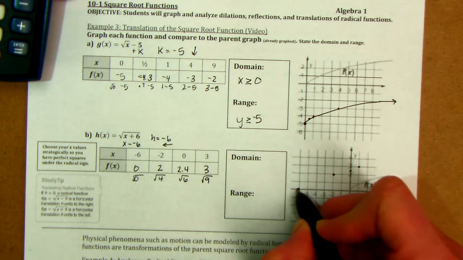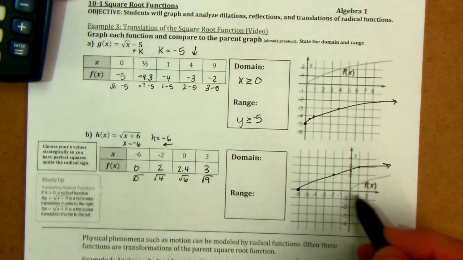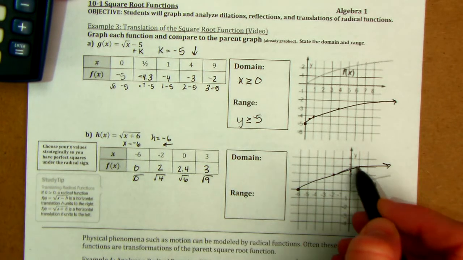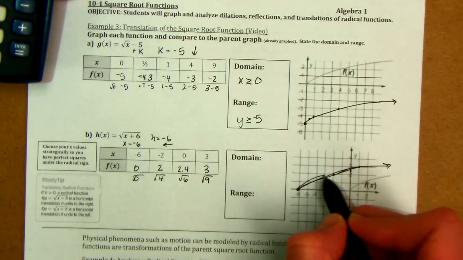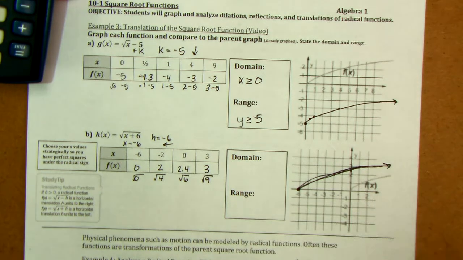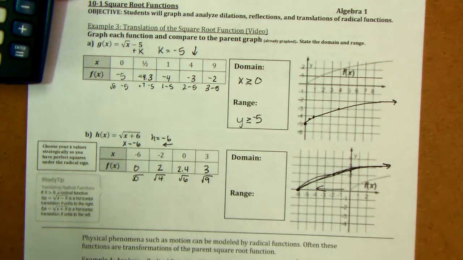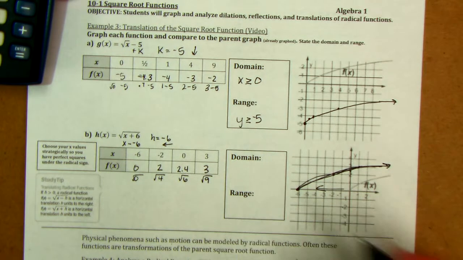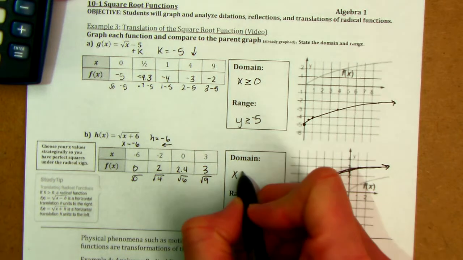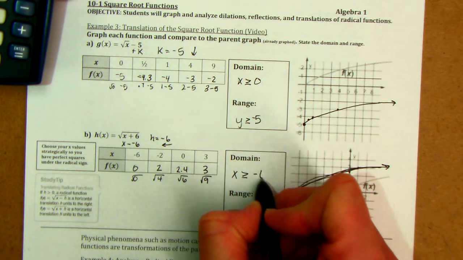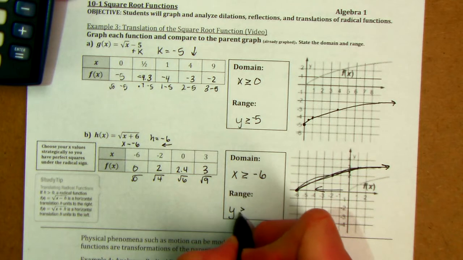Should be about the same as that one. Not very great. Just moving it to the left 6. So our domain, our x values, notice our x values start at negative 6. So greater than or equal to negative 6. Our range values is y is greater than or equal to 0, because that's where y starts.